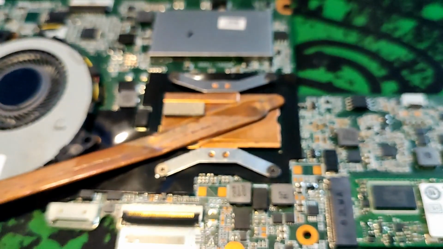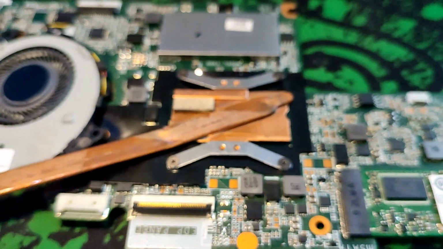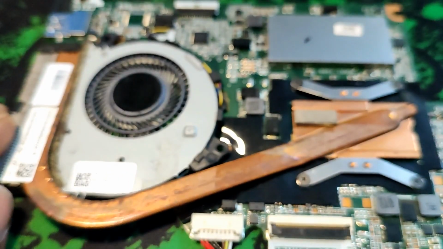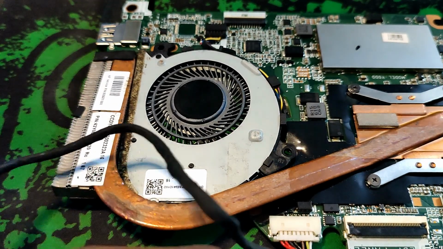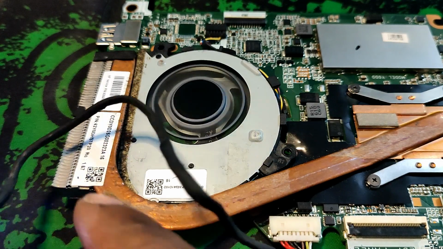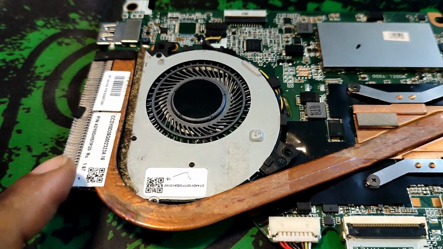After removing the battery, I'm going to test it when only power is connected and see if anything is working. Okay, let's see. Okay, wow, it is switching on. It is on now.